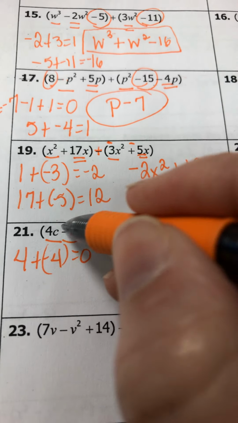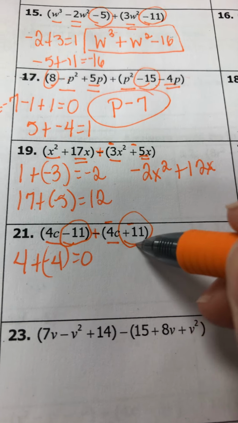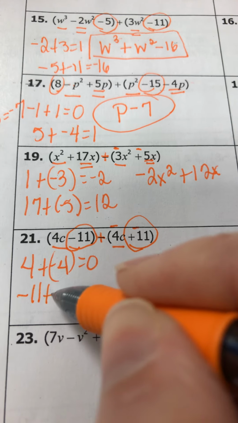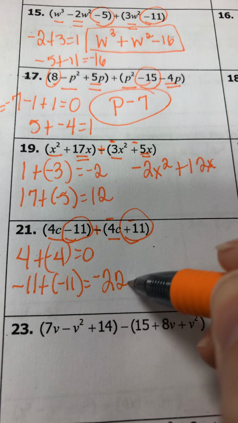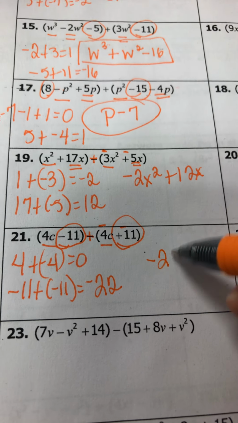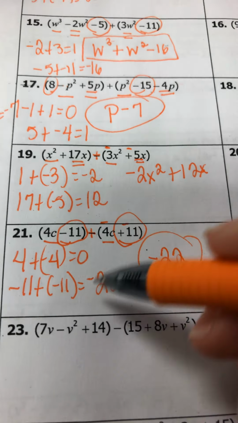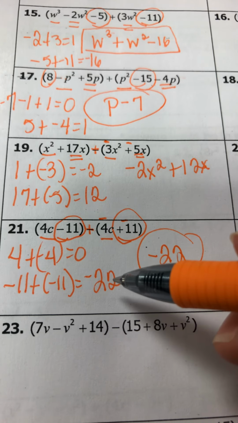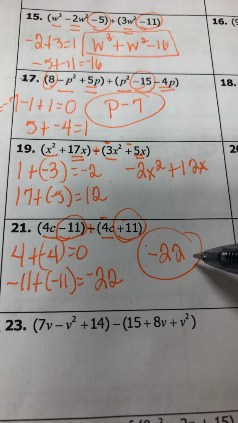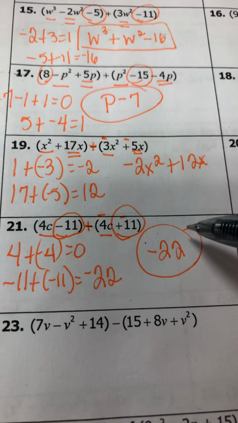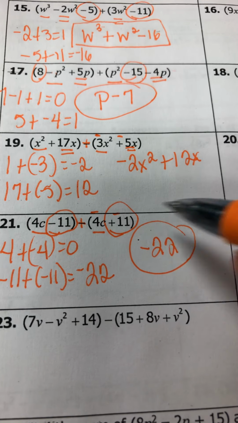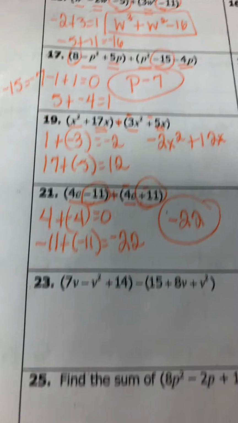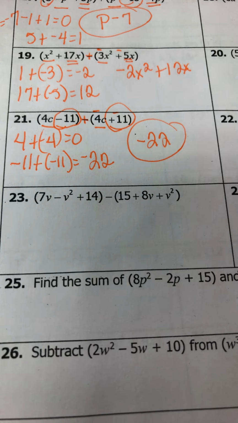Now your constant terms are negative 11 and negative 11. Negative 11 plus negative 11. That same sign, so we'll add and take the sign. So this is going to be my answer. Since I don't have a c term and I have a constant, negative 22 is my final answer. That's going to be a degree 0, so that's a constant. There's only one term, so it's a monomial, so a constant monomial.